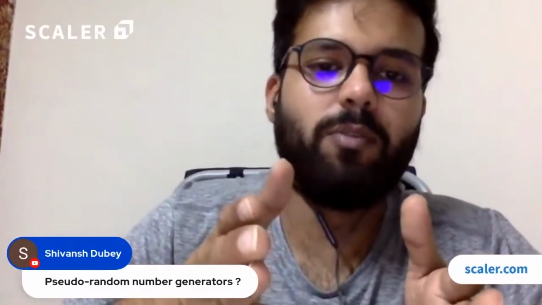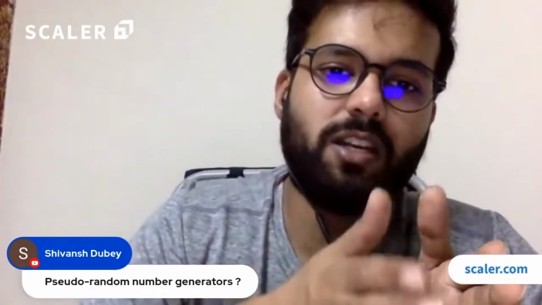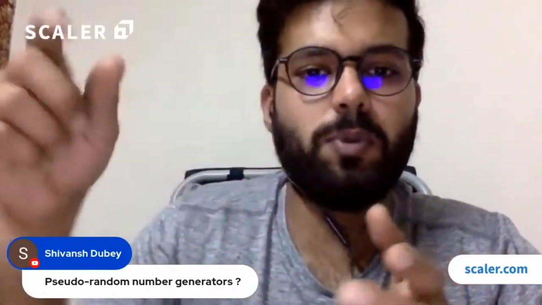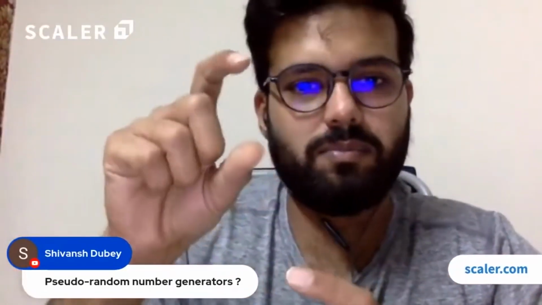For the next iteration, it will be 0 to 4. For the next iteration, it will be 0 to 3, and so on. And you keep on swapping the index of the element which is getting picked with the last value.